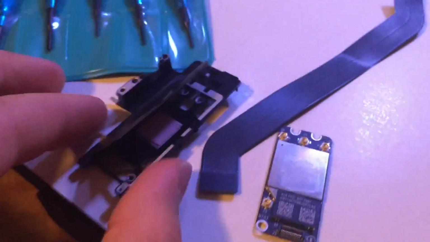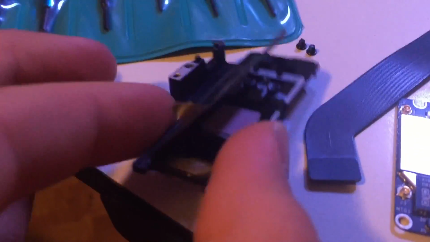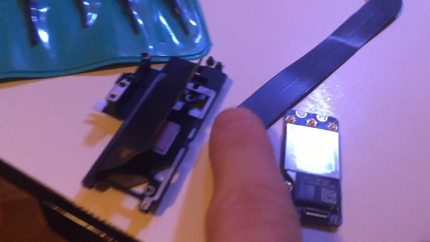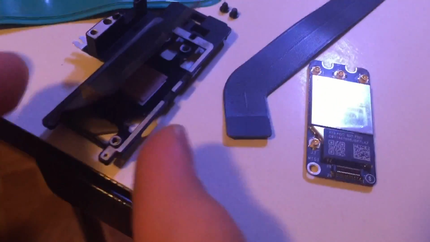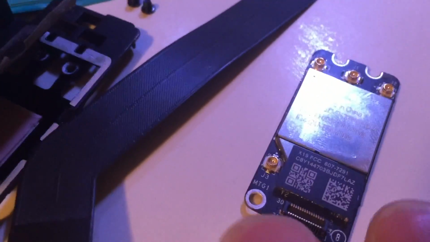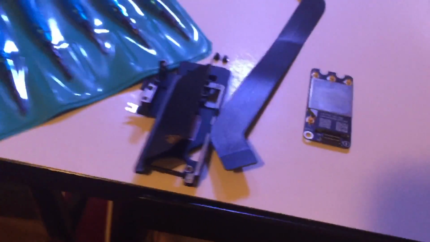Like I said, for some reason, the assembly that holds it in this one I got on eBay is slightly different than the one in my computer. And the band is longer as well, so I had to use my existing assembly and band, but I did swap out the card.